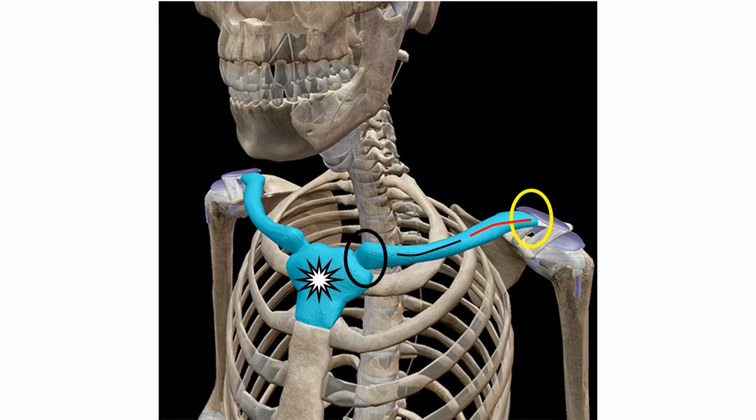Now, when we look at the medial end of the clavicle, we can see that it articulates with this part of the axial skeleton. It is called the sternum, and this specific part of the sternum is called the manubrium sterni.